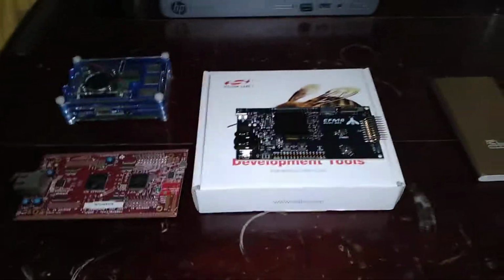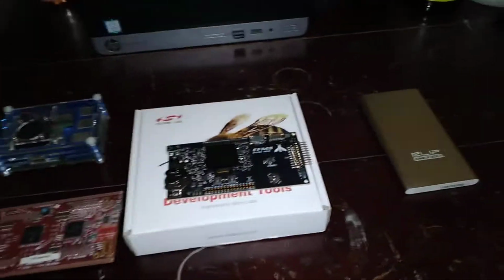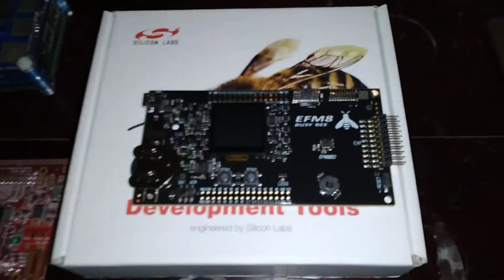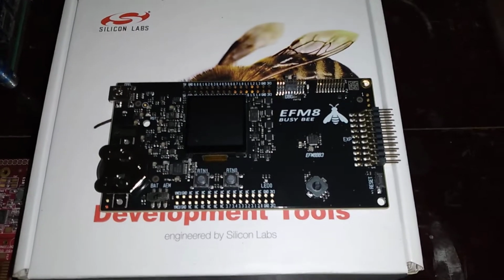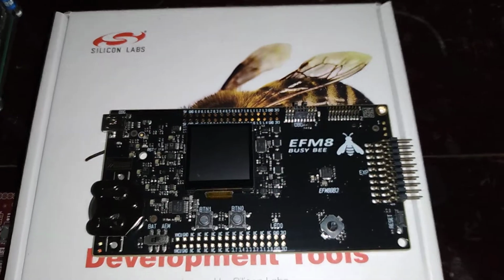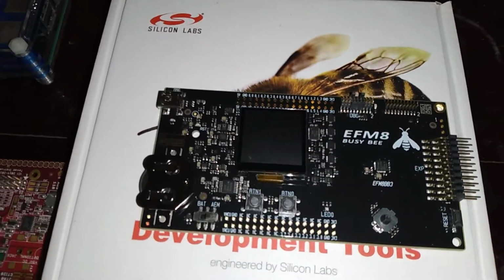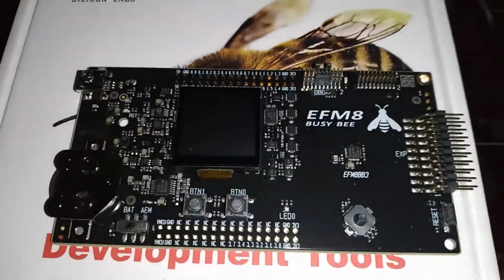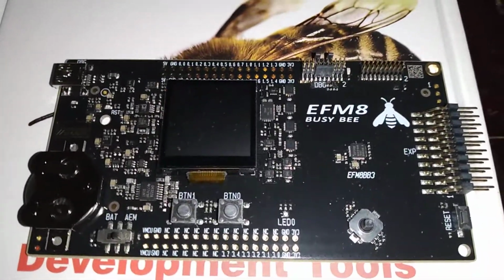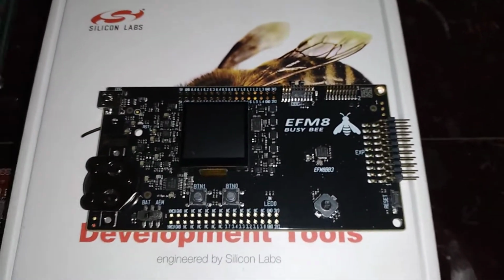So yeah, that's pretty much it. The EFM8 is also cheaper than the Raspberry Pi if you think of it in terms of what you'd actually need in production without the board. But this board cost me $28, and this Raspberry Pi costs $35.